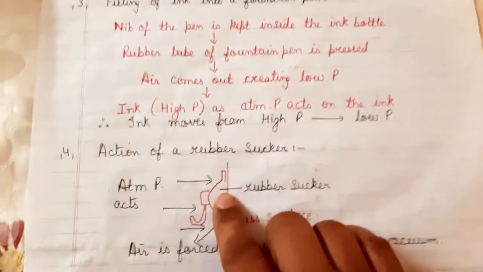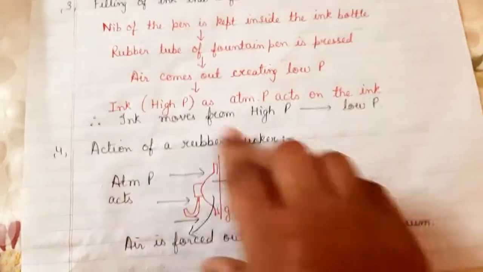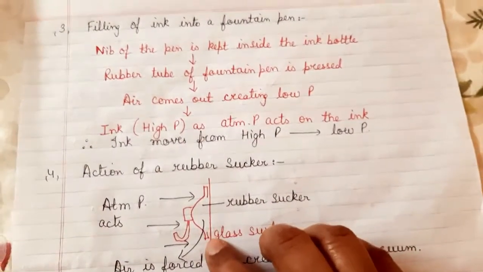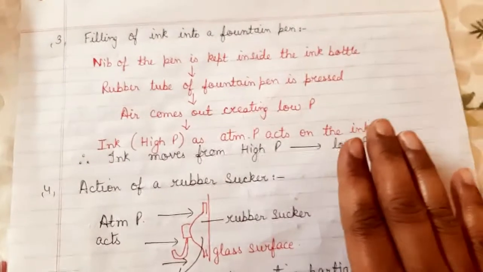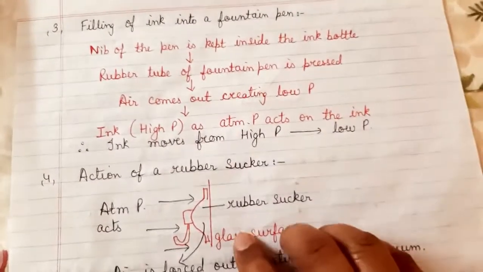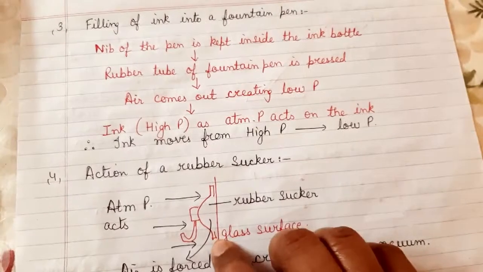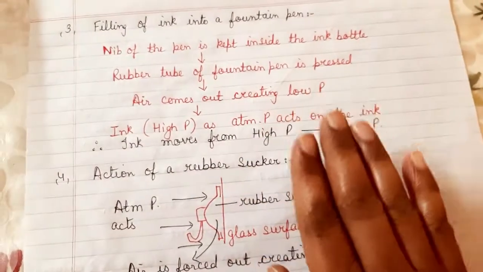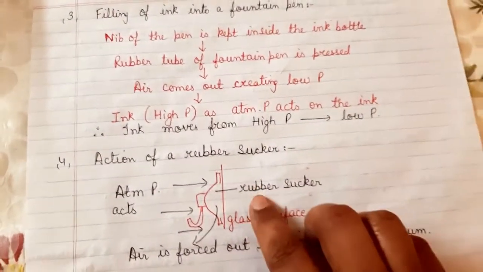Now let us look at the fourth example. I have shown a rubber sucker over here, which is to be fixed onto a glass surface. Why glass surface? Because it's a smooth surface, and this rubber sucker can easily get stuck on it. Now how does it work?